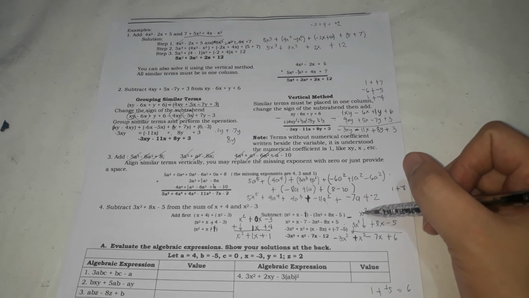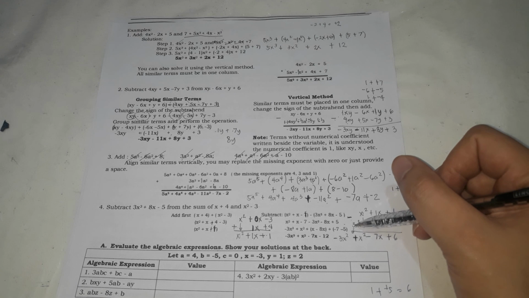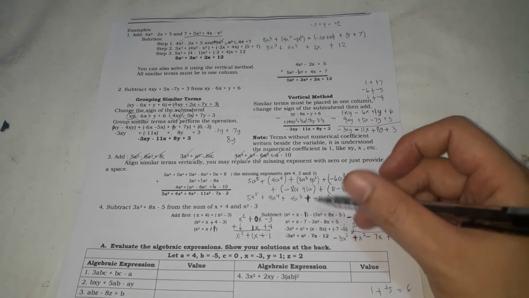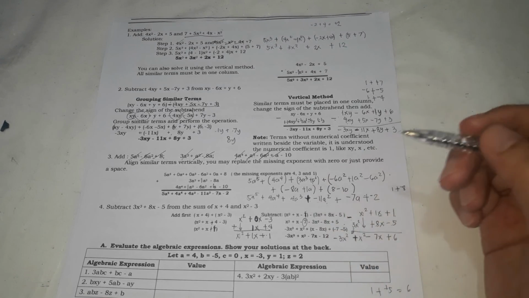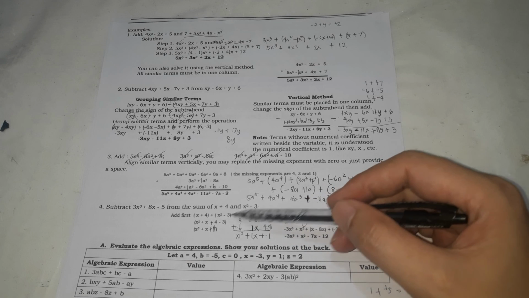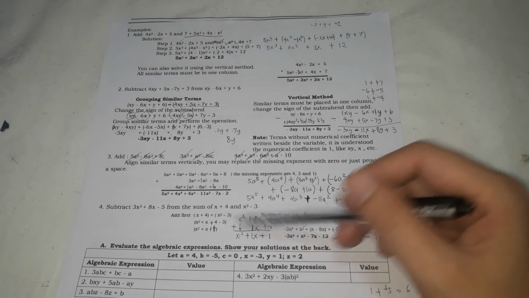Again, kapag nasa taas siya, simply bring down. Pero kung nasa baba siya, bring down mo siya, pero i-change mo yung sign. Kung positive, naging negative. So, this should be the answer, not this one, because we know that there is something wrong with 7. Kasi dito, 4 minus 3, or 4 plus negative 3 is positive 1, not negative 7. So that's how you're going to add and subtract algebraic expressions or polynomials.